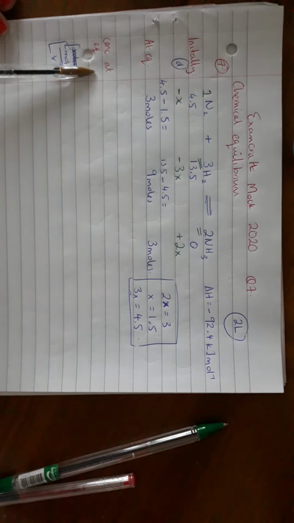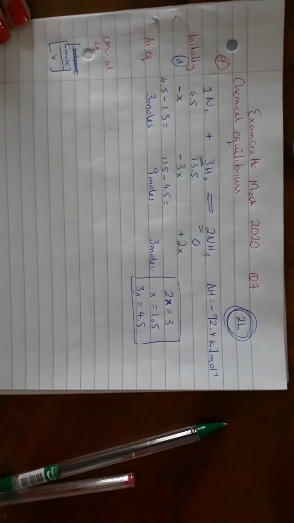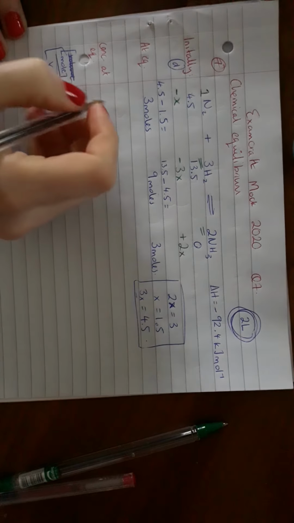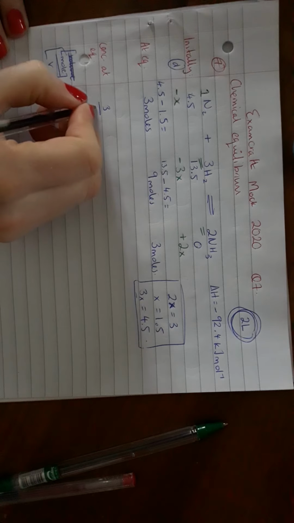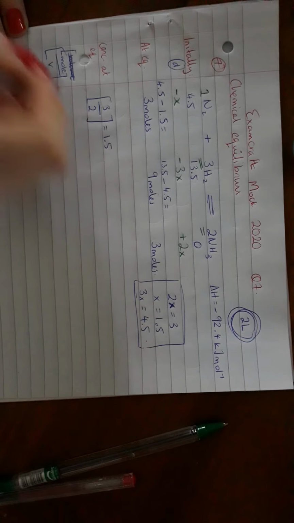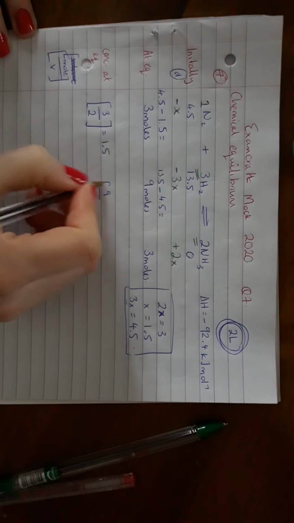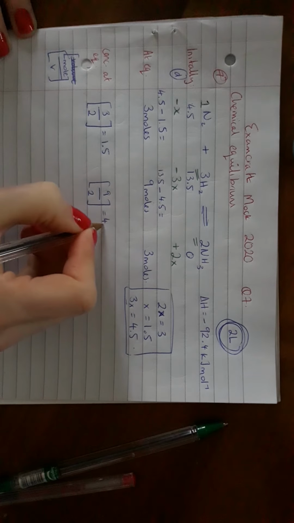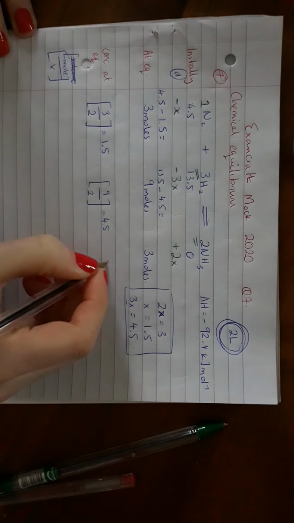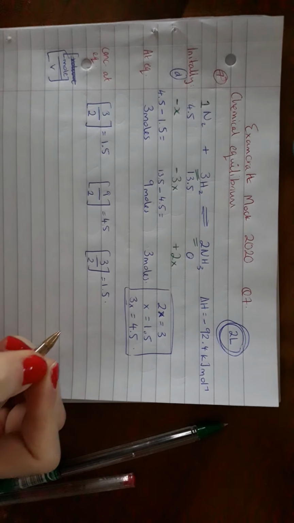I now need to find out the concentration by not forgetting about my volume in litres that I had at the beginning. So 3 divided by my 2-litre container will give me a concentration of 1.5 moles per litre. 9 divided by the volume 2 will give me a concentration of 4.5 moles per litre. And 3 divided by 2 again will give me 1.5 moles per litre.